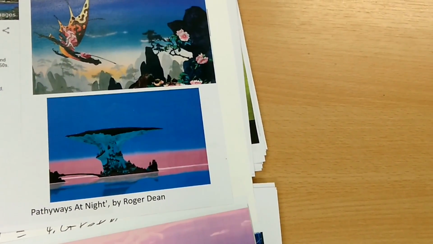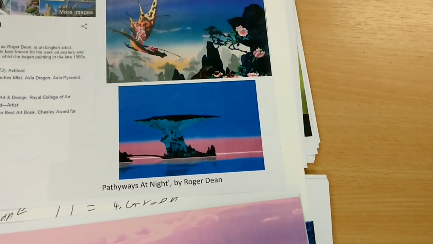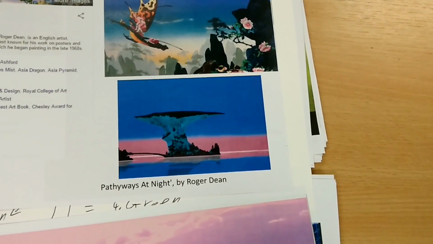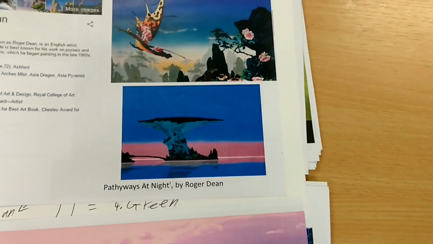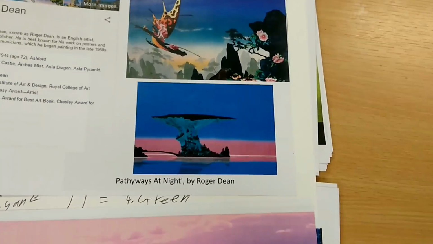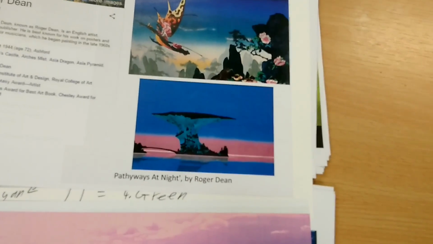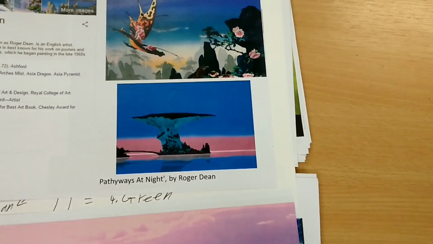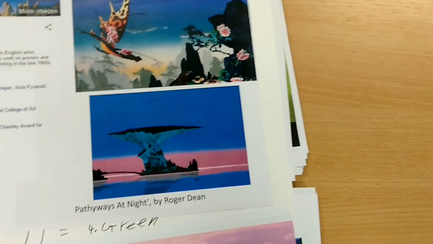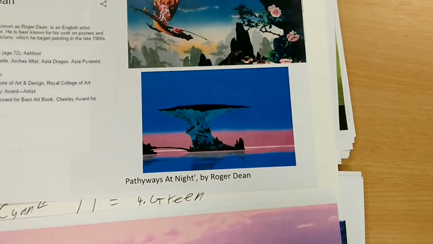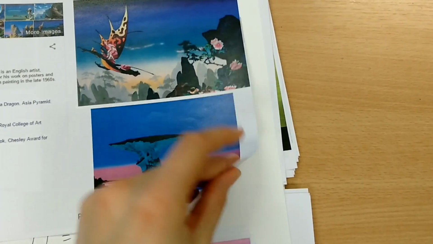And then I looked at Roger Dean. He worked on Avatar, the movie that came out in 2009. I just love the colors he uses mostly. So here, Pathways at Night. I think the colors in this really had this sort of retro wave kind of feel to it, and I wanted to redo that. There's also this sort of sunset kind of colors of the orange and the blues he uses. I really like, and the landscapes as well are something else that I thought I might try and redo.